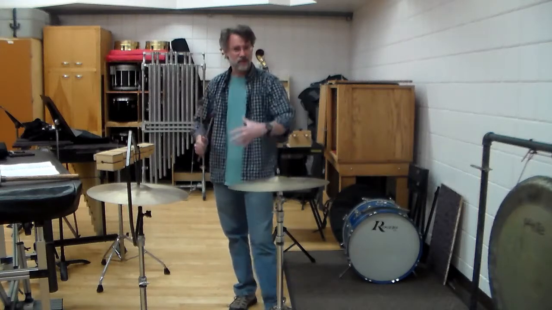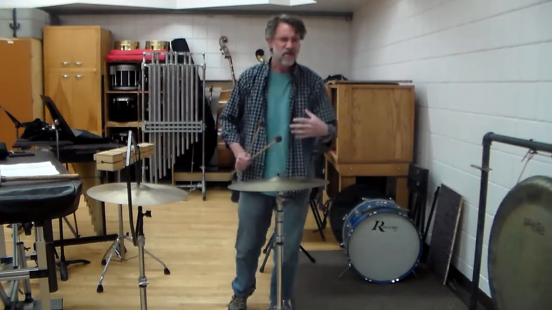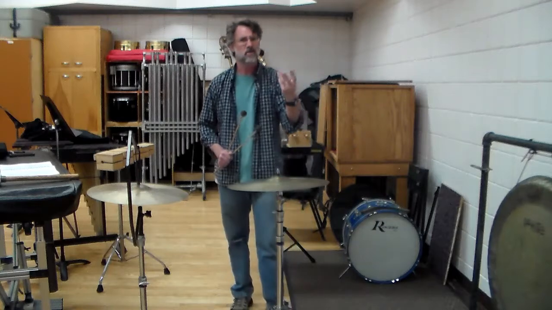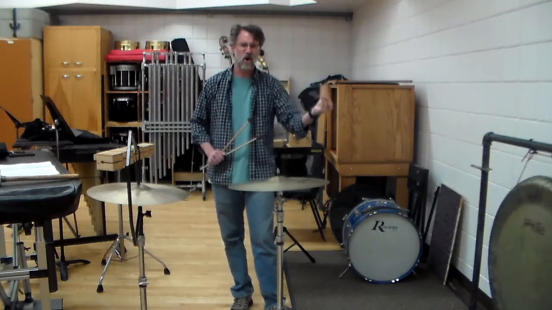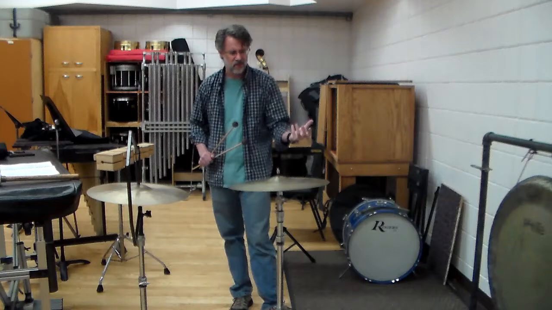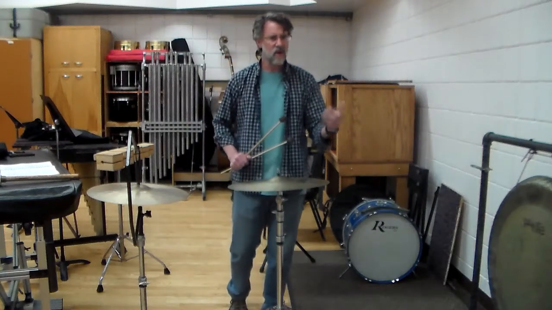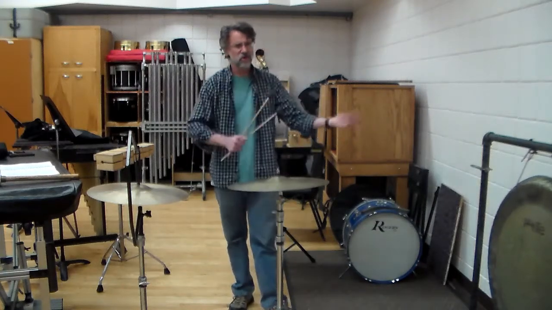The 18-inch is going to give us a nice big sound. The 16-inch is going to give us a quicker sound, but smaller. All right. You're going to find yourself having a hard time playing loud enough with the 16-inch, but at the same time, sometimes this is too much. All right. So it's good to have a little bit of both.